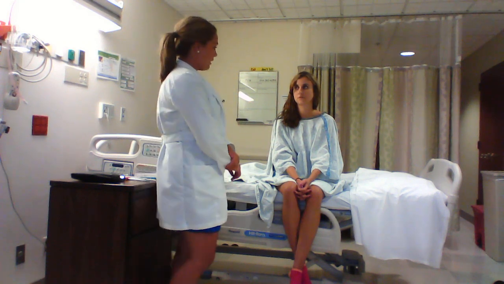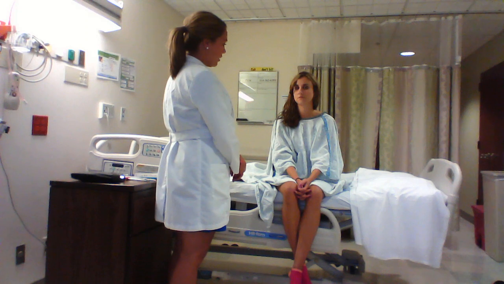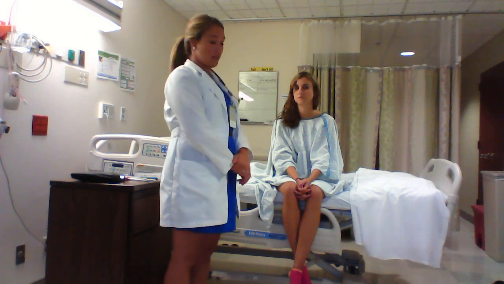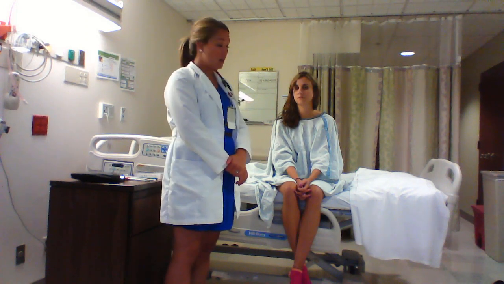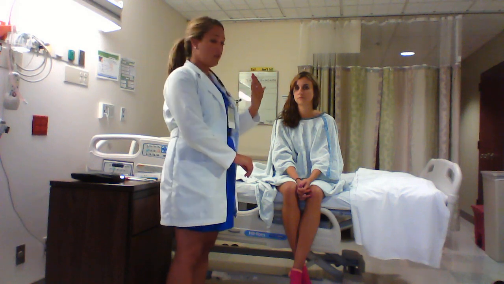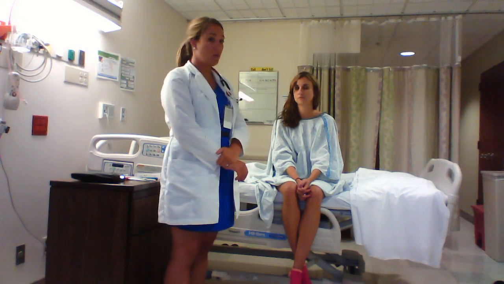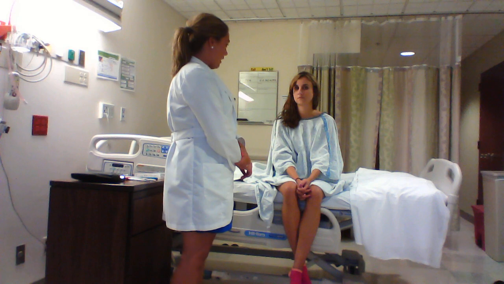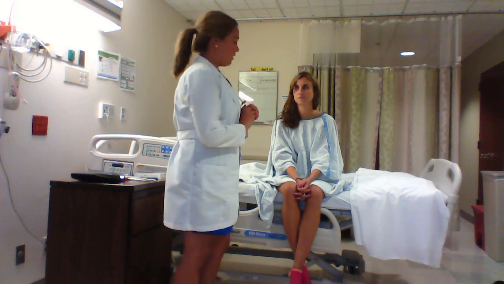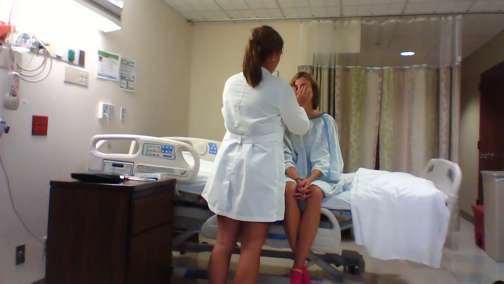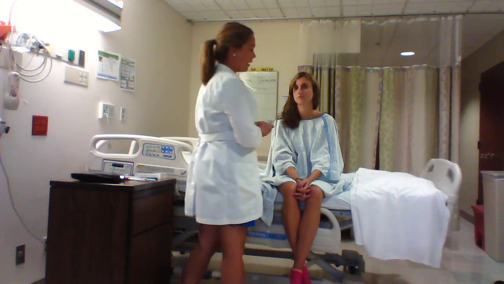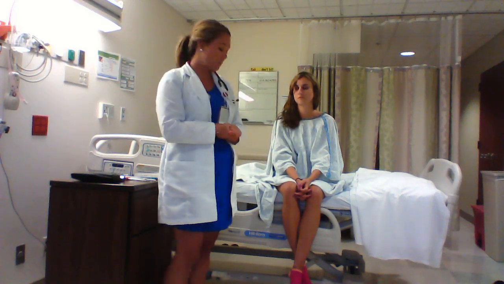I'm going to inspect the sclera and the conjunctiva, making sure there's no redness, drainage, or swelling. Also around the orbital area, noting that there's no swelling or redness. I am next going to palpate her eyelids. Okay. I was feeling for any kind of swelling once again or nodules.